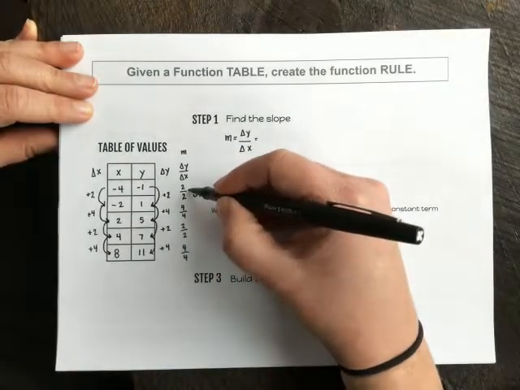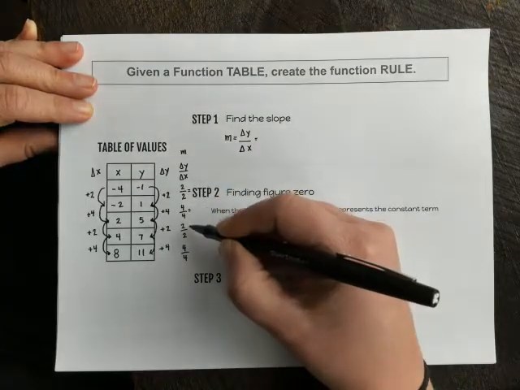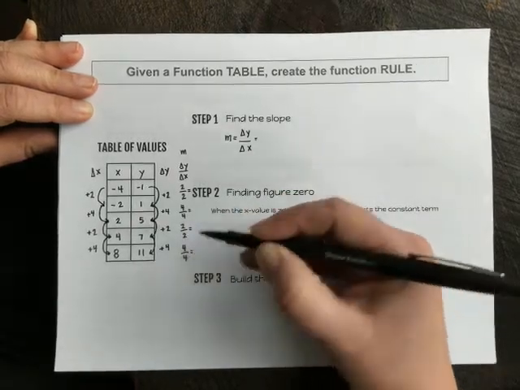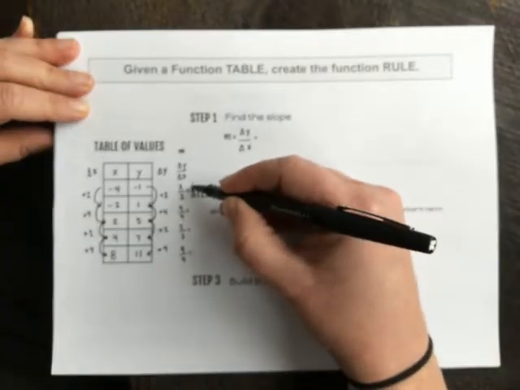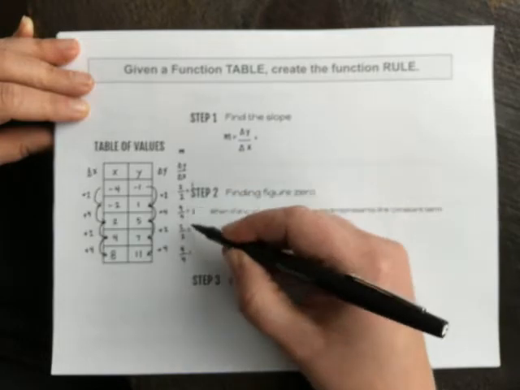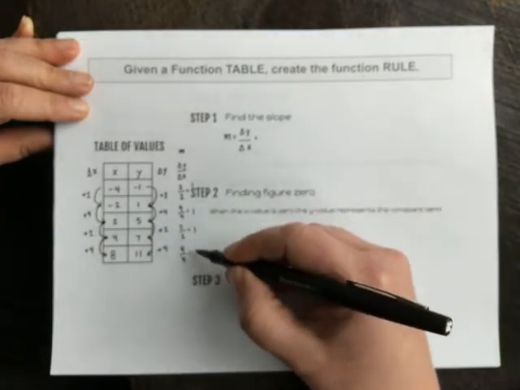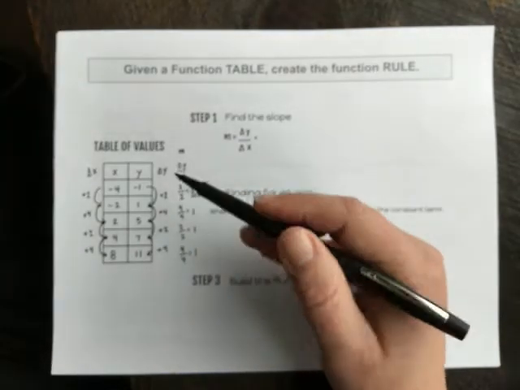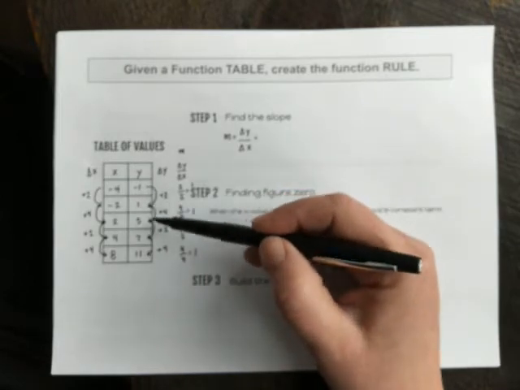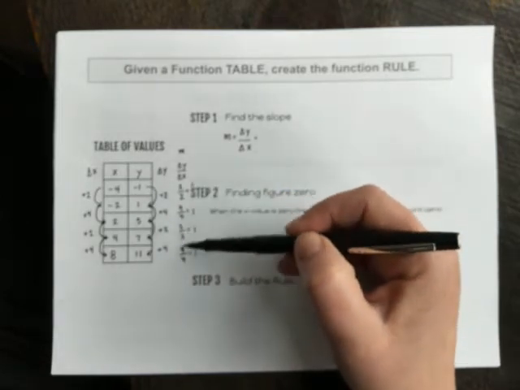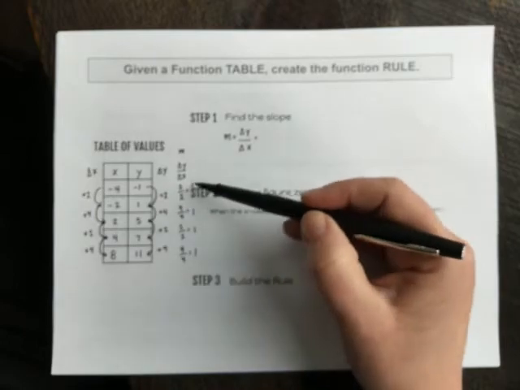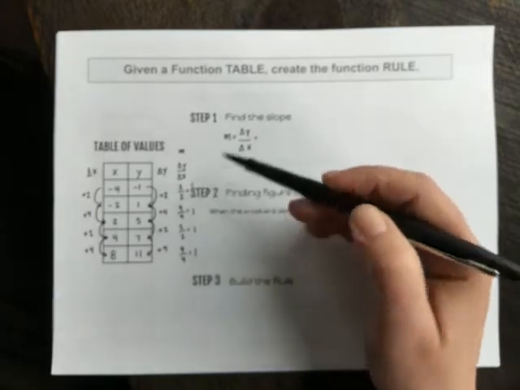I'm going to go back and simplify all of these down to their simplified form. 2 divided by 2 is 1. 4 divided by 4 is 1. 2 divided by 2 is 1. And 4 divided by 4 is 1. So I can see that the slope stays constant between any 2 points, as it has a slope of 1.